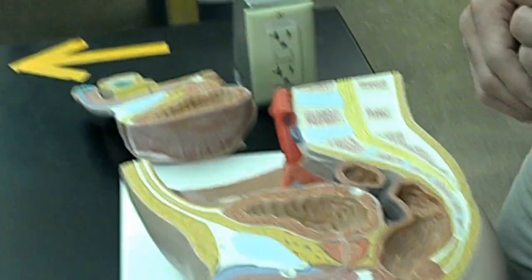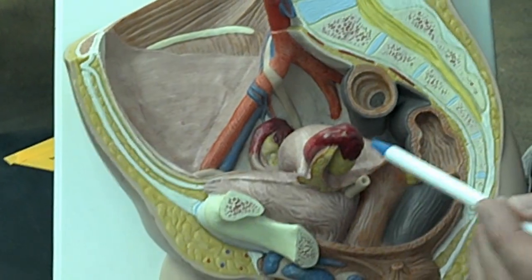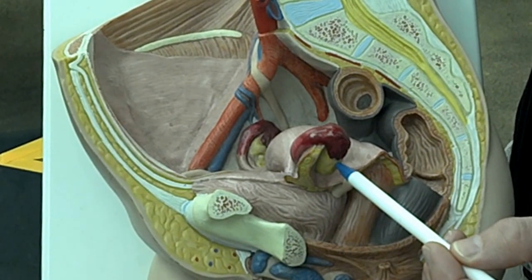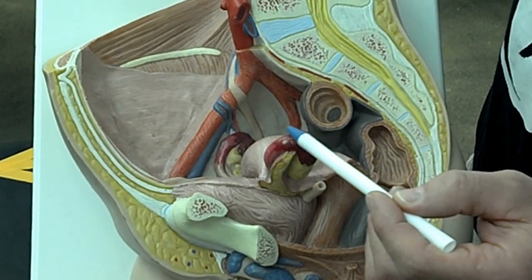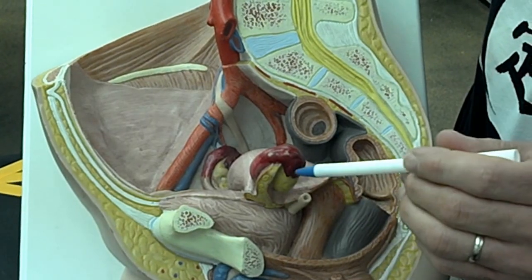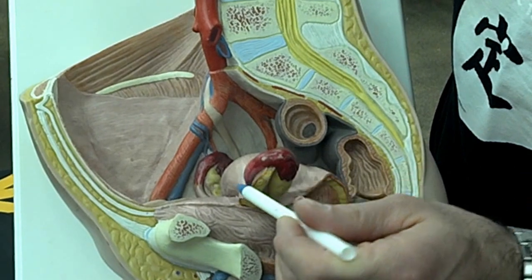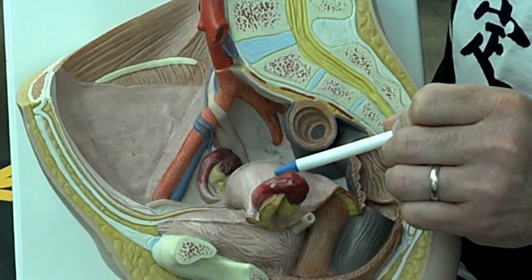The female structures we can appreciate on this model. We have the ovary, the female gonad, the beginnings of the female ductal system, which include the fimbriae, the finger-like structures that sweep over the surface of the ovary, which leads into the fallopian or uterine tube, which then connects to the uterus.